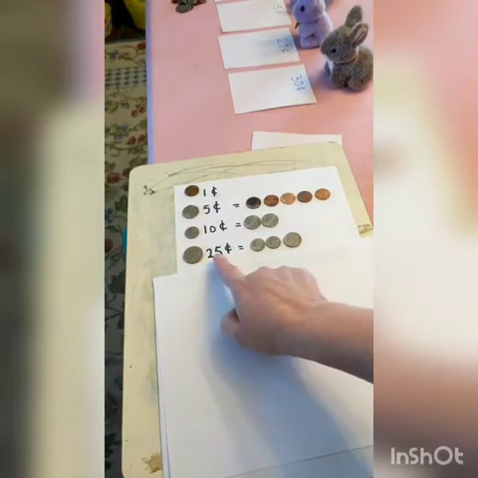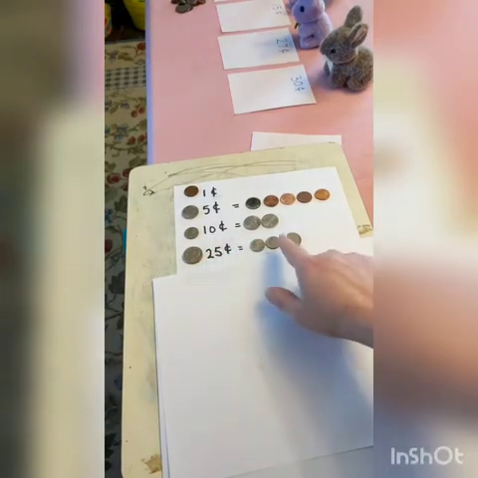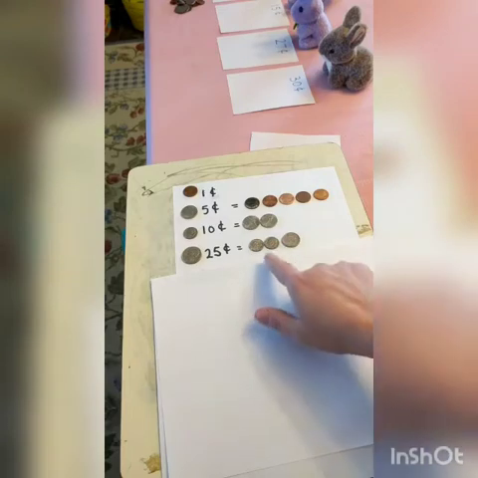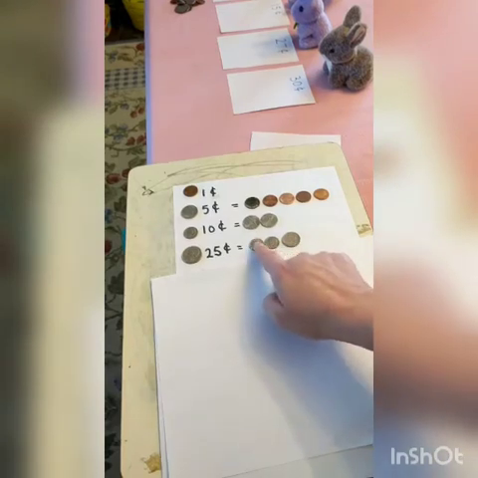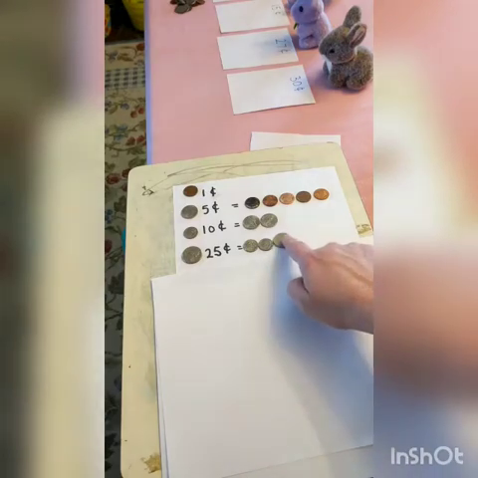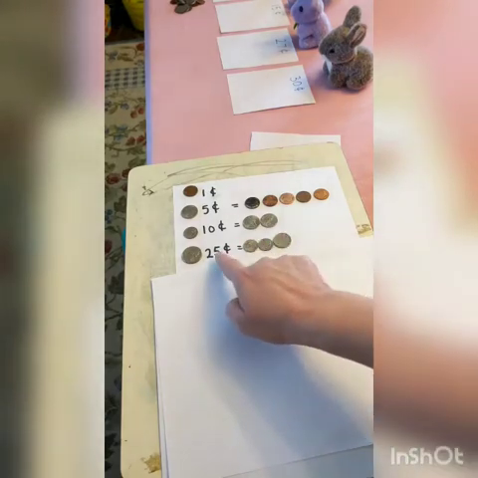We can also use our other coins to make 25 cents. So here I have 2 dimes and a nickel. If we count by tens, ready? 10, 20, and then add 5 more, we have 25 cents.